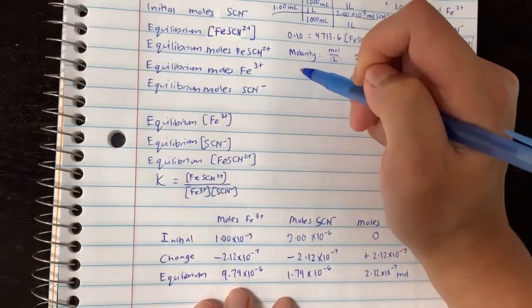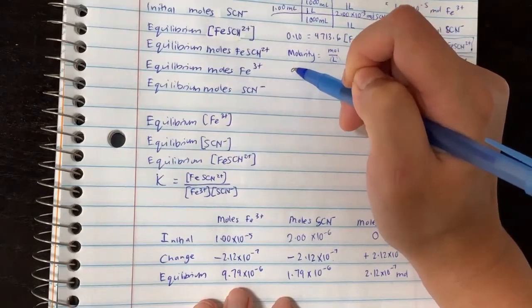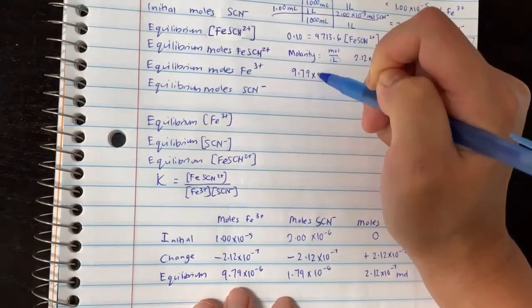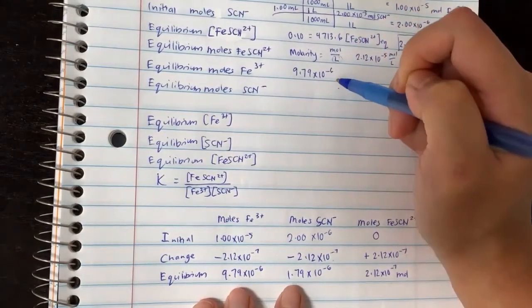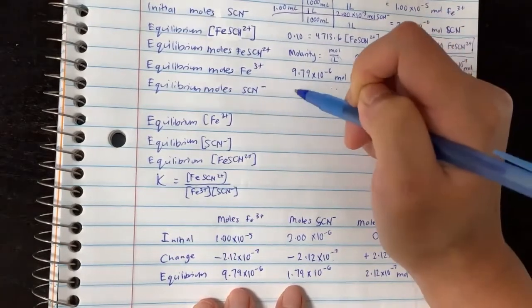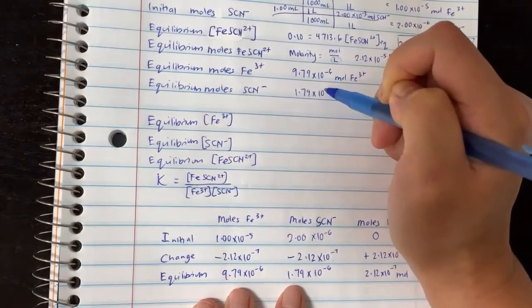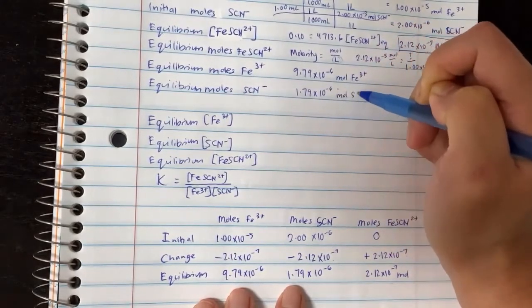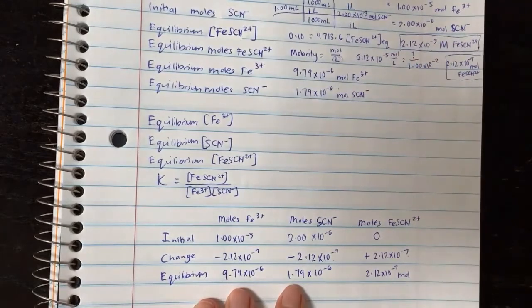So let me go ahead and put this up on this table, back up here. 9.79 times 10 to the minus 6 moles of Fe at equilibrium, and then 1.79 times 10 to the minus 6 moles of SCN at equilibrium.